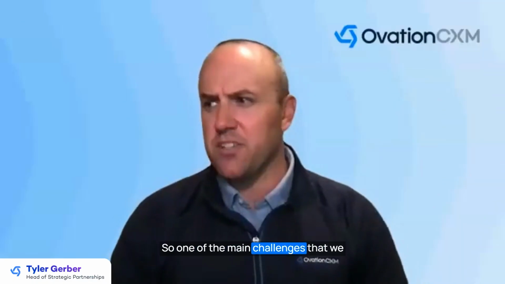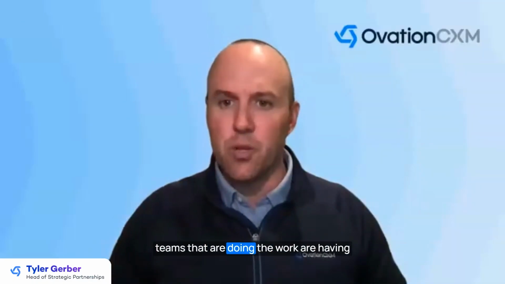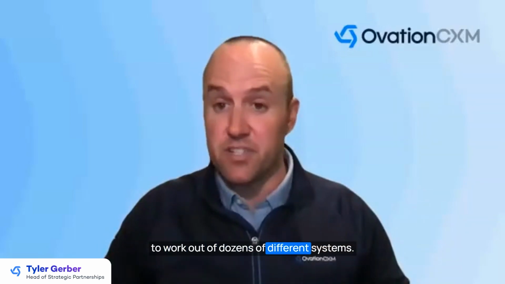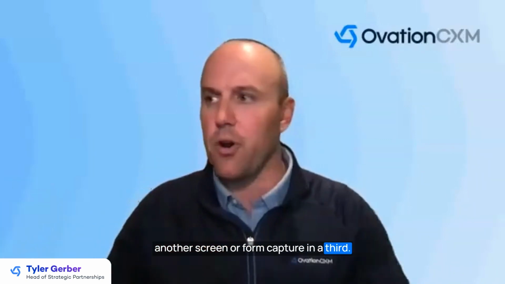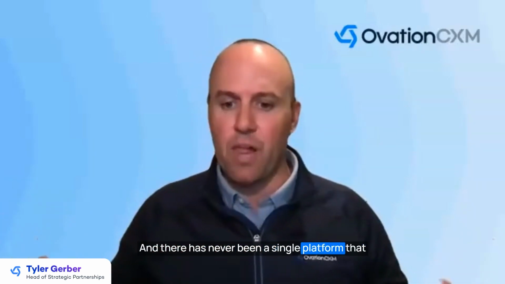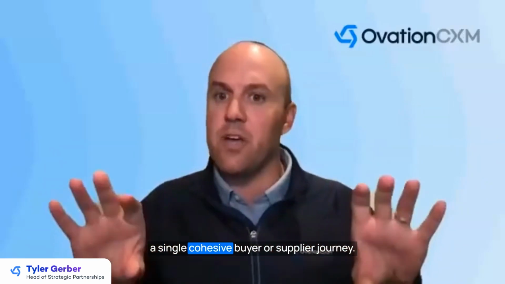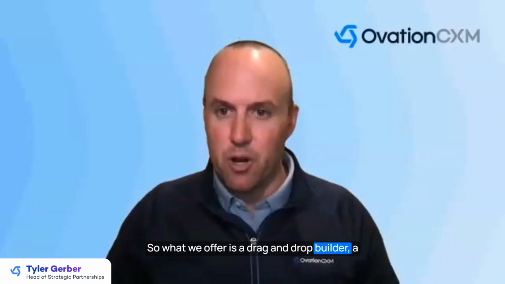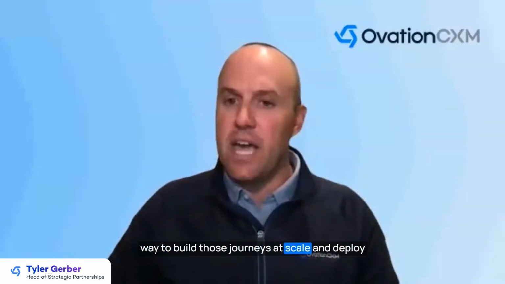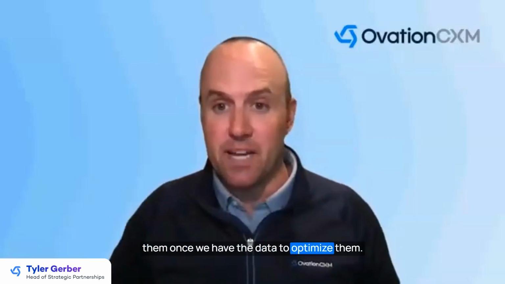So one of the main challenges that we see within trade finance operations is the teams that are doing the work are having to work out of dozens of different systems. So they're using a workflow system in one screen, they're using document capture in another screen, or form capture in a third. And there has never been a single platform that can actually funnel all of these activities into a single cohesive buyer or supplier journey. So what we offer is a drag and drop builder, a way to build those journeys at scale and deploy them out and then easily edit and manage them once we have the data to optimize them.